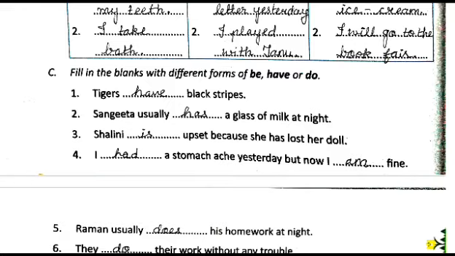Third, Shalini blank upset because she has lost her doll. Shalini has lost her doll. She has already lost her doll and that is why she is upset. So this is present tense, that she is currently upset. Four, I blank a stomach ache yesterday but now I blank fine. So yesterday means that is past tense. So we will write, I had a stomach ache. My stomach was paining yesterday. But now means present tense. So we will write, but now I am fine.